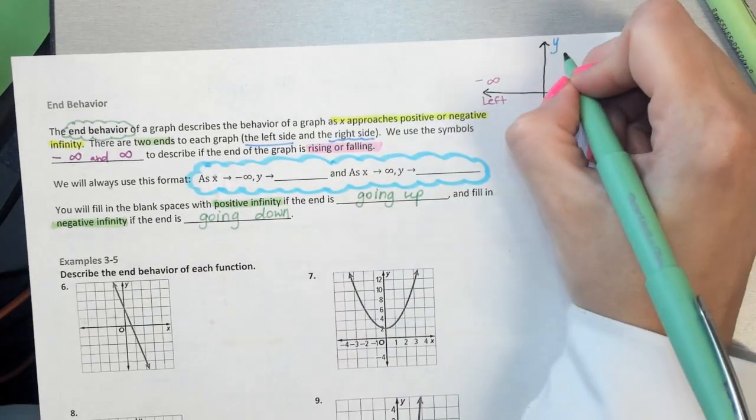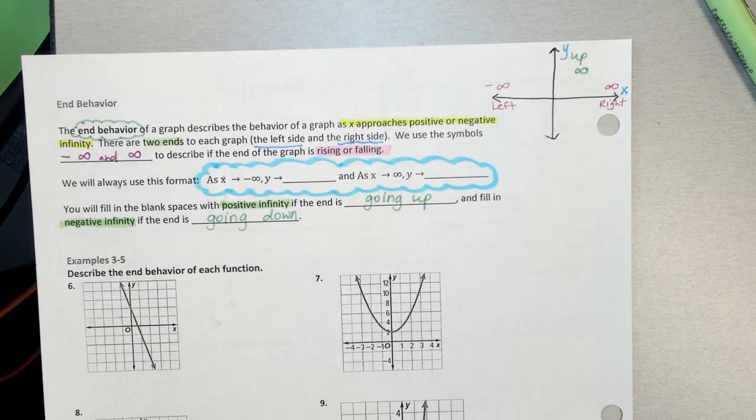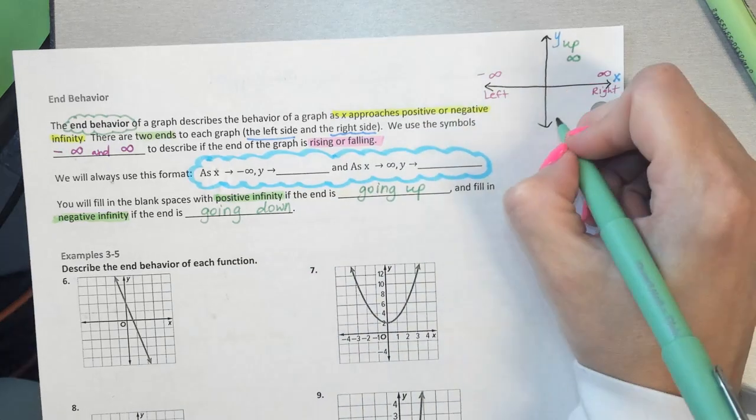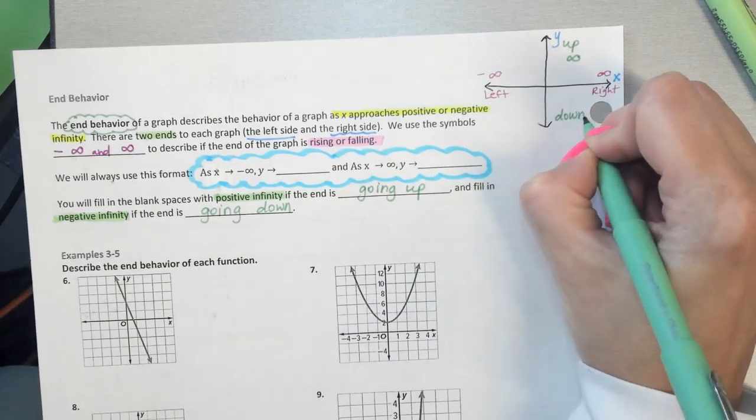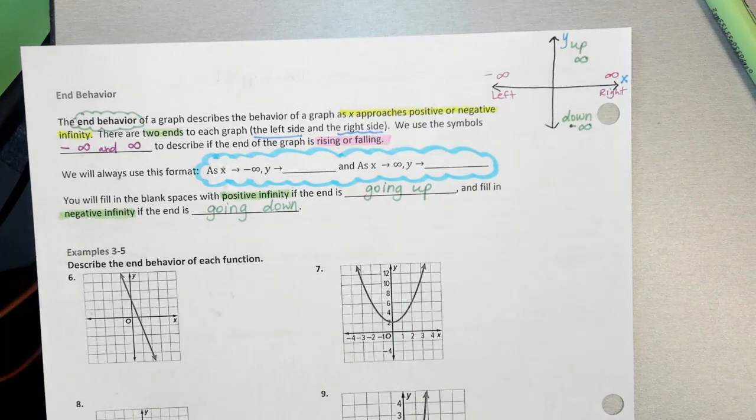So for the y, it's up or down. For the x, it's left or right.